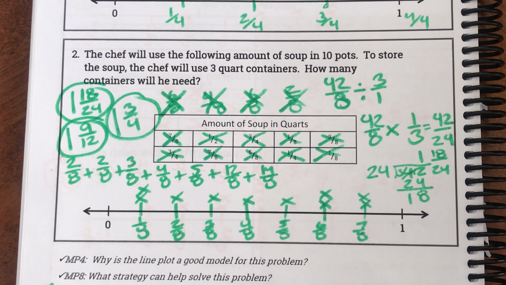Okay, so ladies and gentlemen, I hope that you're feeling better with your line plots. I hope you're feeling better with your dividing fractions using the KFC strategy. And this is our last video together.